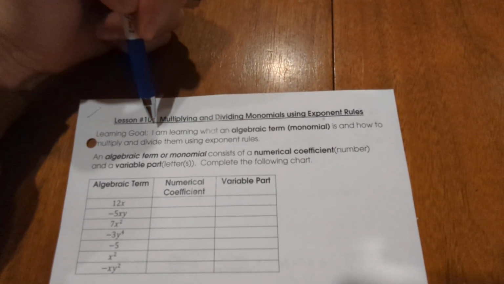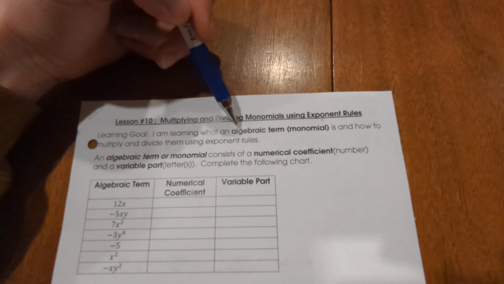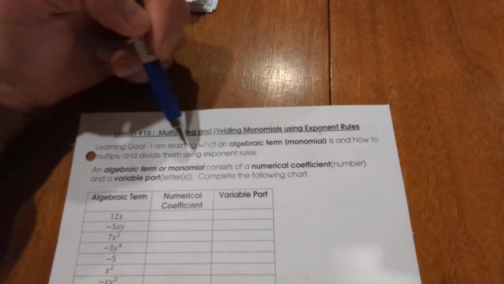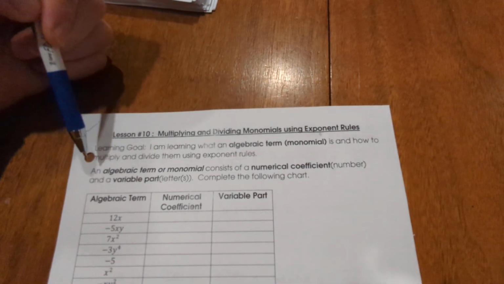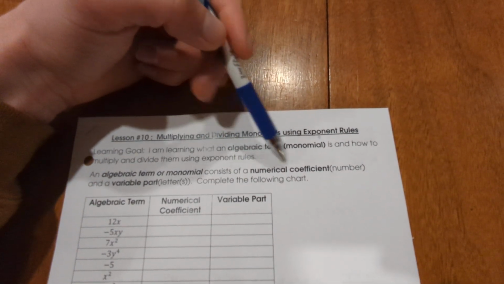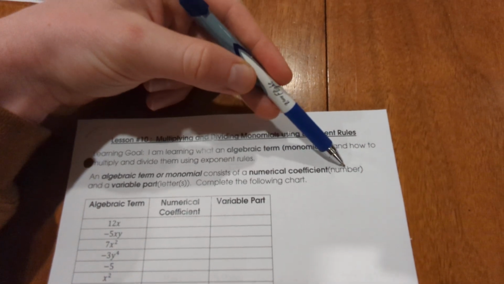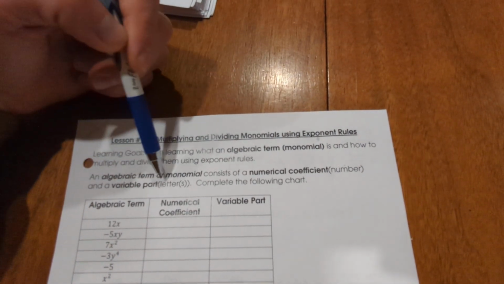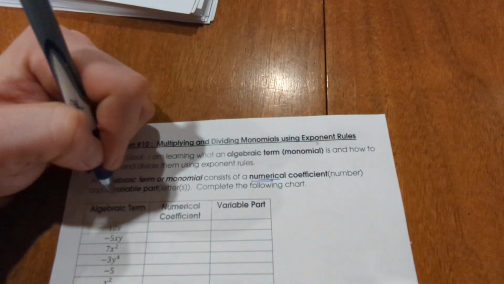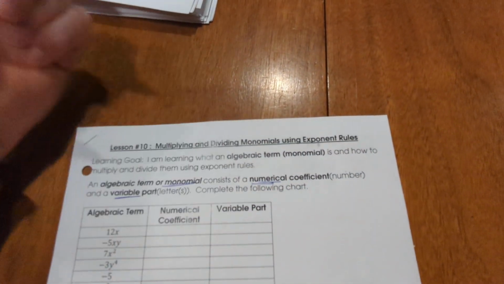So our learning goal today: I'm learning what an algebraic term, a monomial, is and how to multiply and divide them using exponent rules. An algebraic term or a monomial consists of a numerical coefficient, or a number, and a variable part, so letters. So basically there's a number and there's a letter, and that makes up a monomial.